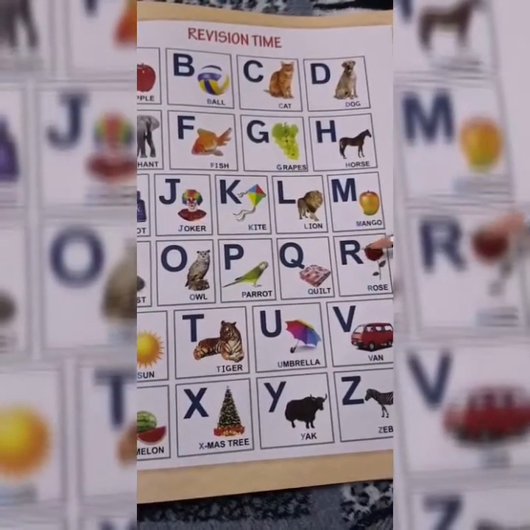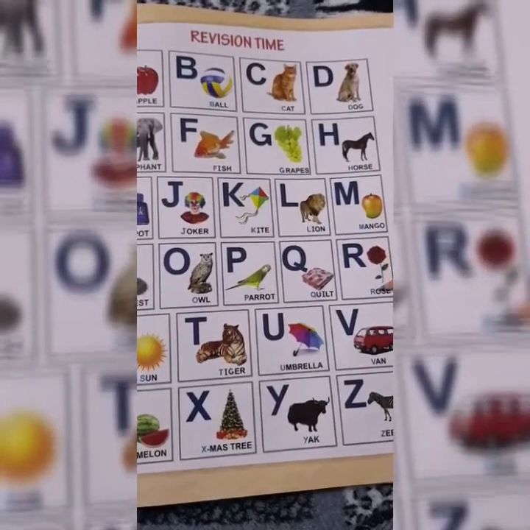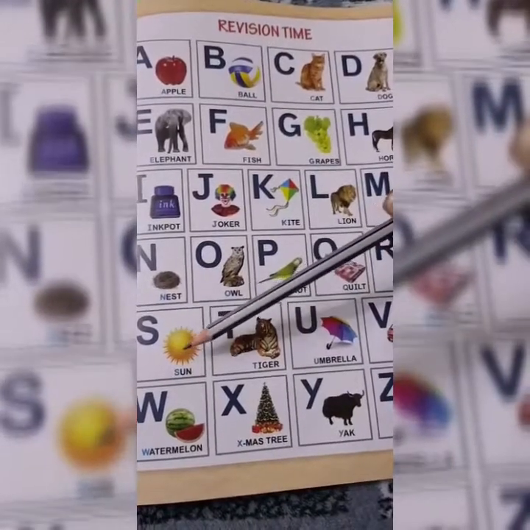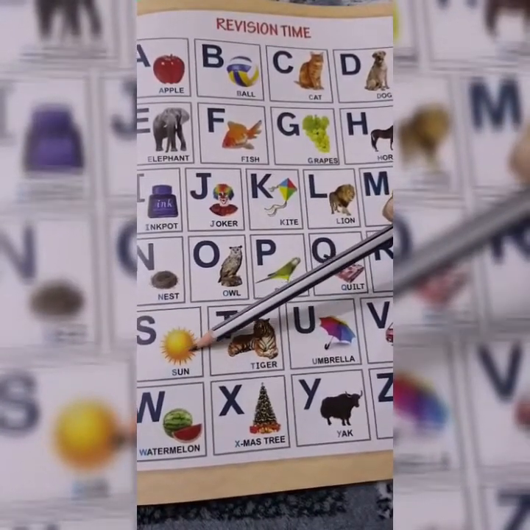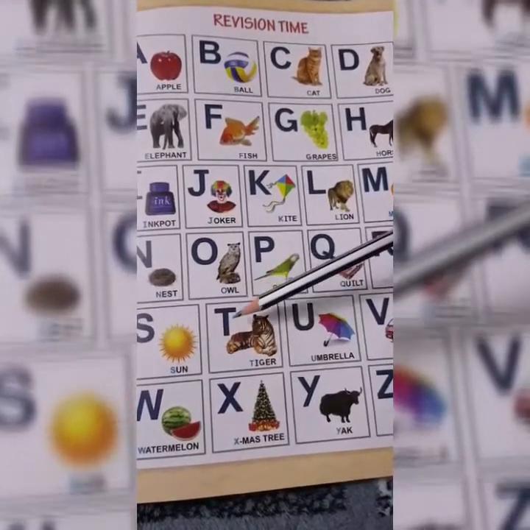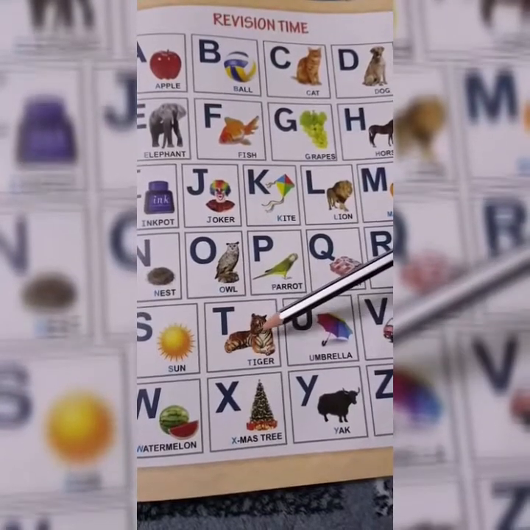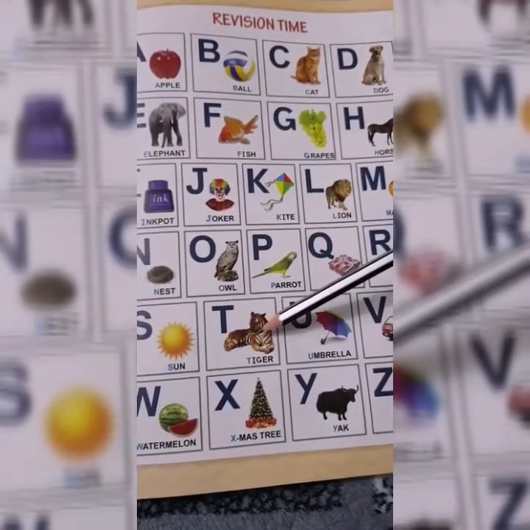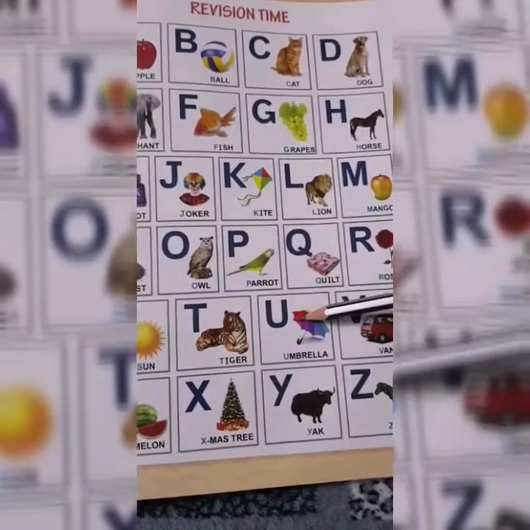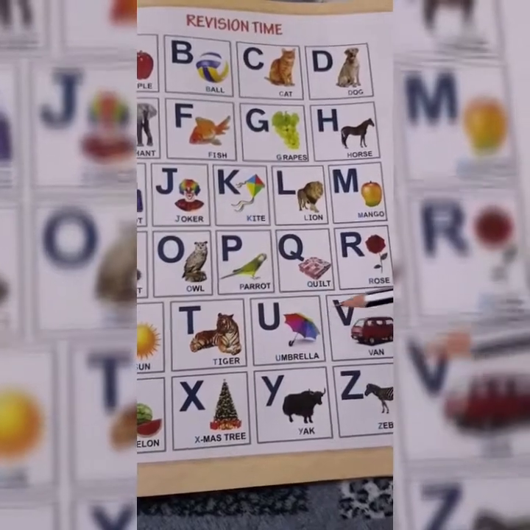R, sound r, rose. S, sound s, sun. T, sound t, tiger. U, sound u, umbrella.